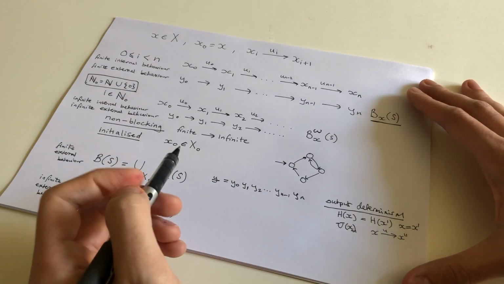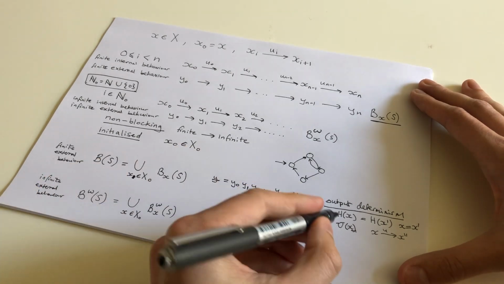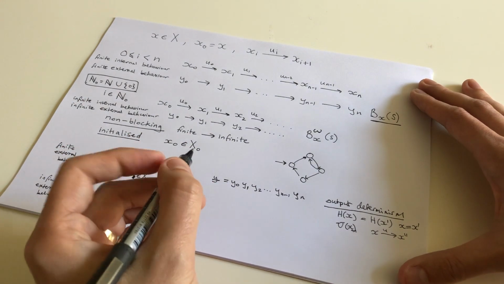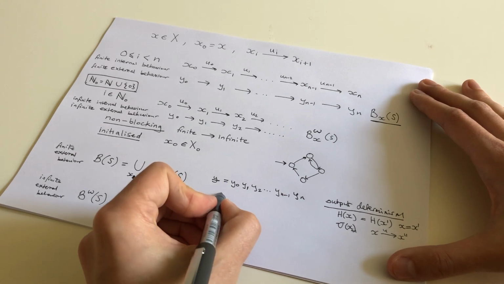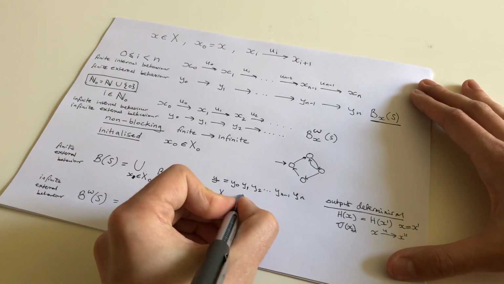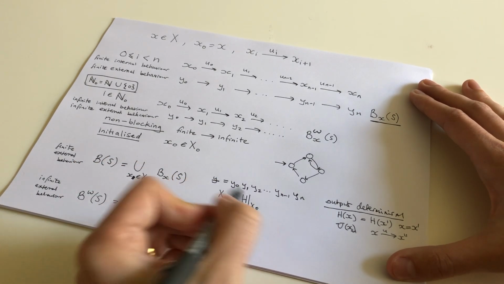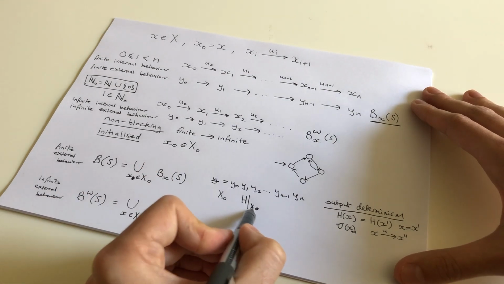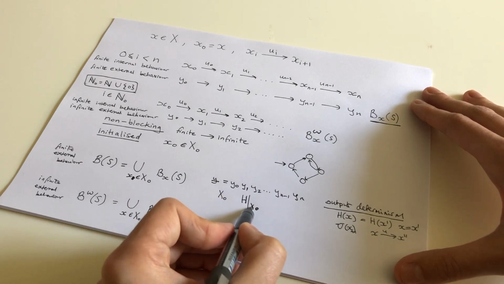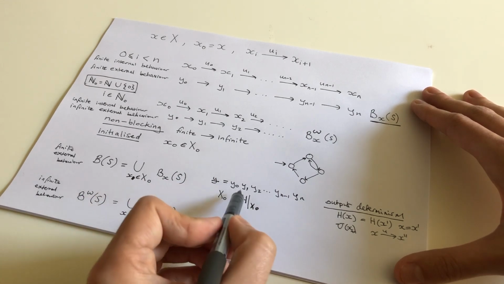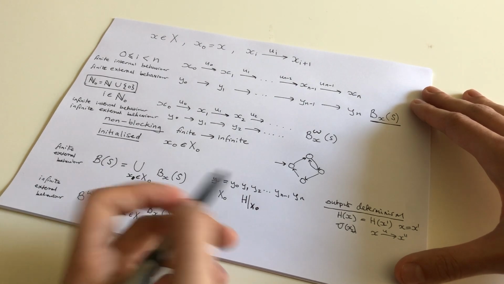And similarly, for this initial output y0, there's another aspect of output determinism, which is that for the set of initial states x0, the mapping h on this set is injective. What that means is that for every state inside of x0, it will map to exactly one distinct state output.